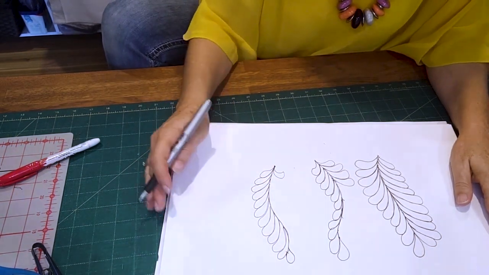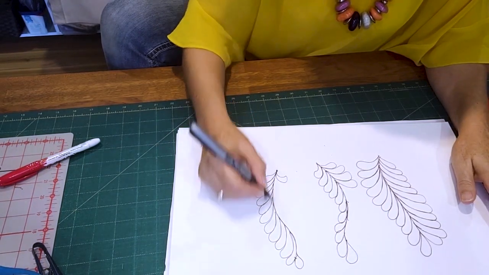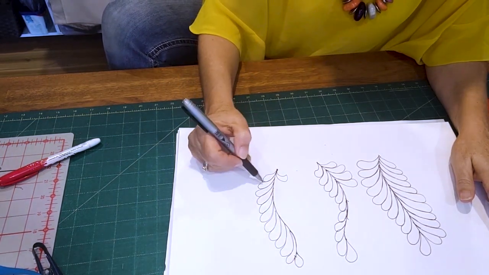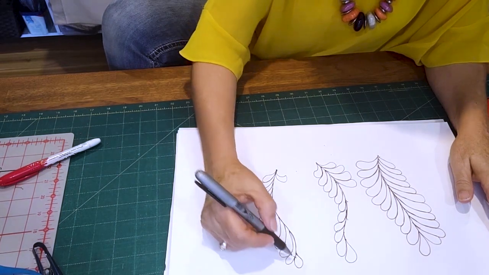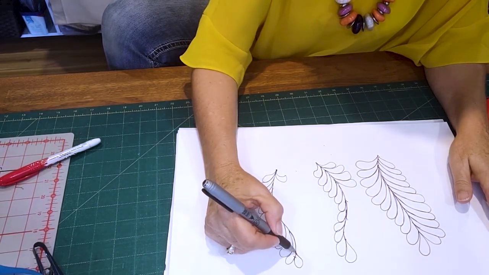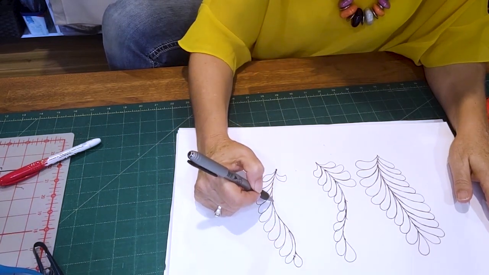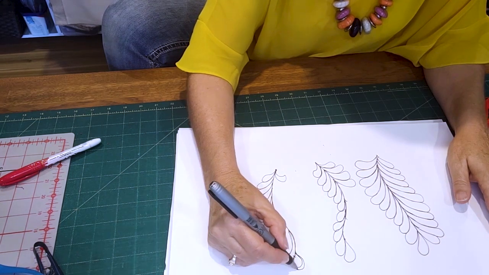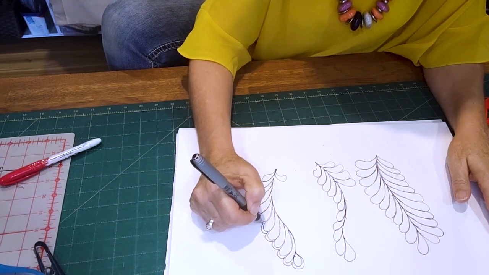One of the other things that you can do if you plan to echo is start here at the top, do your spine, travel down, do the right hand side of the plume of the feather, and then after you've done your tier here, instead of traveling back down the spine if you're not confident, you can actually sneak out and echo your way back to the bottom.